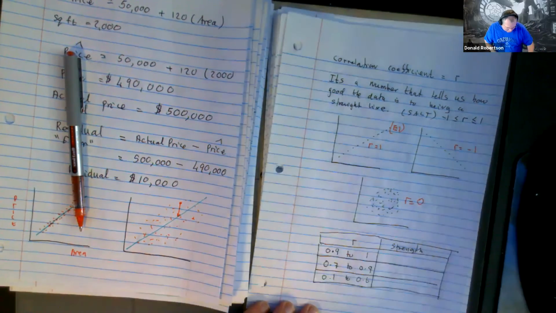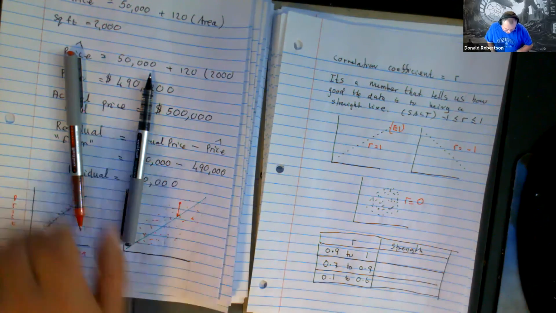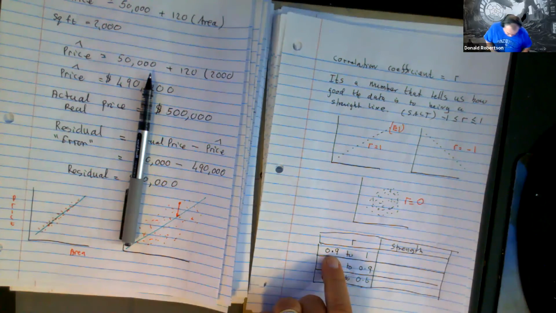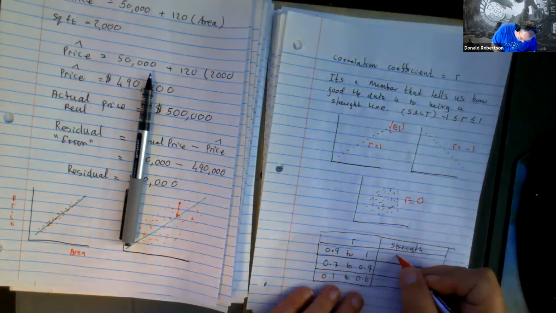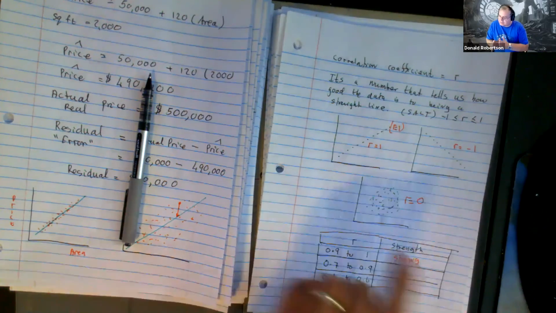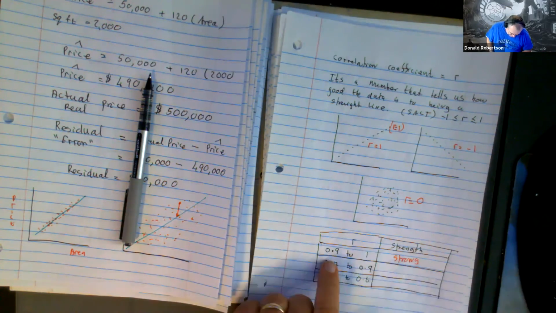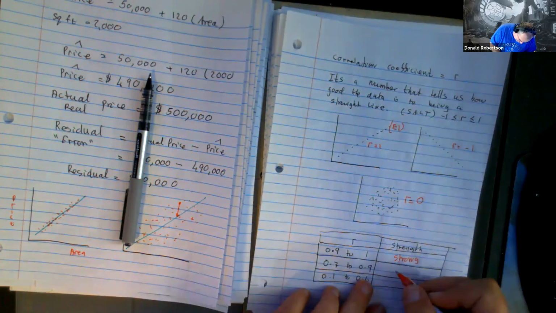Here's a little rule of thumb. If you calculate the correlation coefficient r for straight line data, and this is only for straight line data, if you get a number between 0.9 and 1, then you are looking at a nice strong line, right? Darn close to being really tight. Between 0.7 and 0.9, it's going to be moderate.